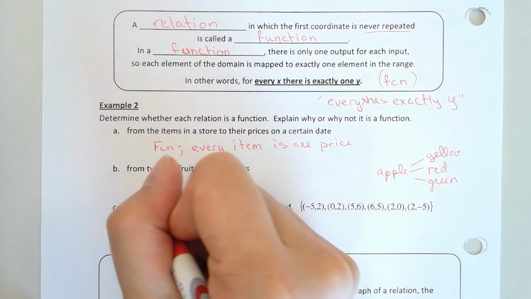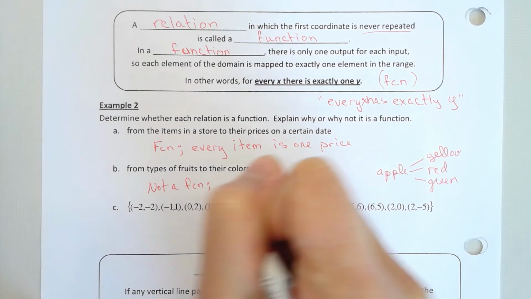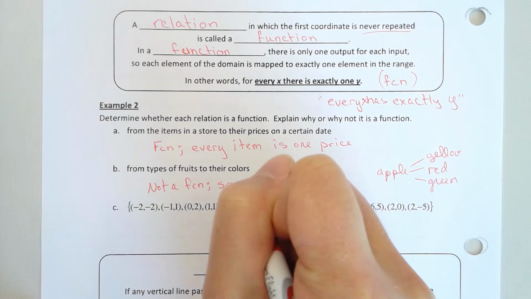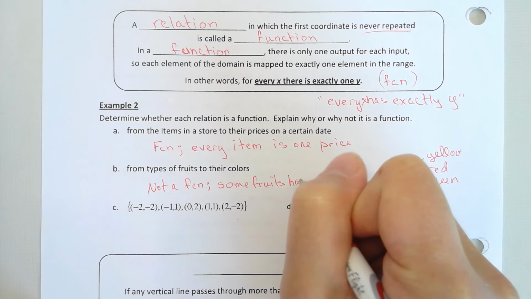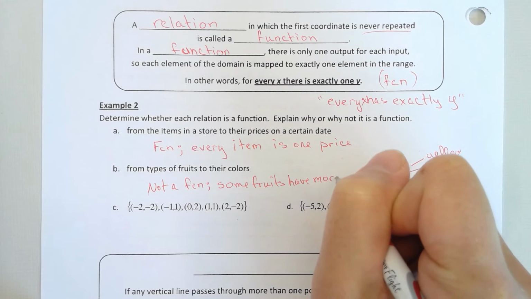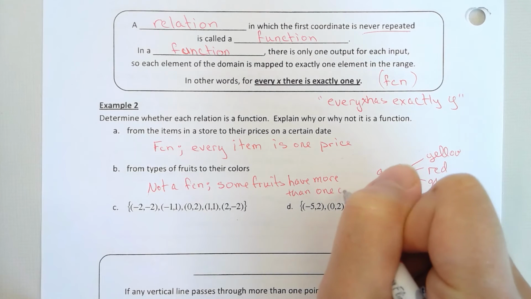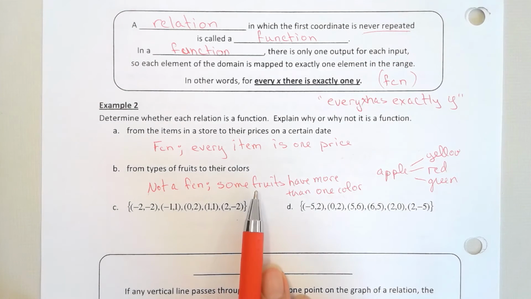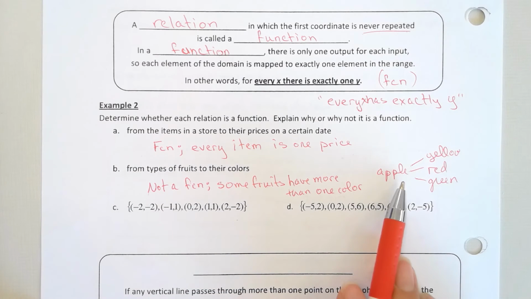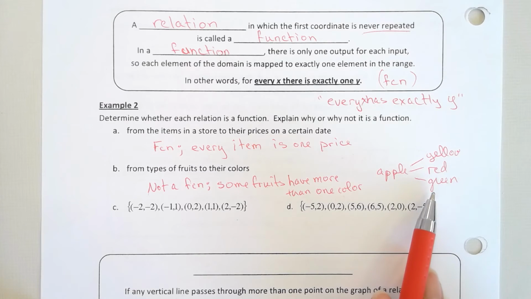So this would not be a function. And why is it not a function? Because some fruits have more than one color. Now I'm being very careful about the wording. It's not that all fruits have more than one color. It's not that every fruit. It's only some fruits like apples and grapes. They have different colors.